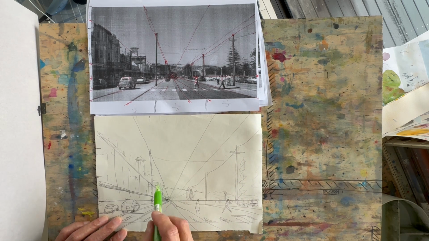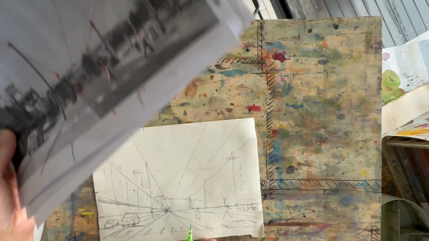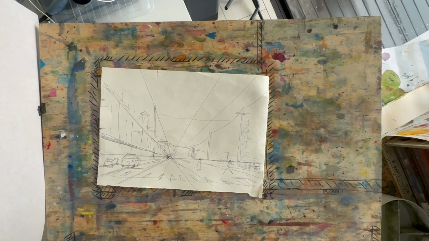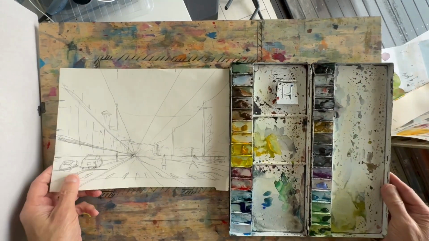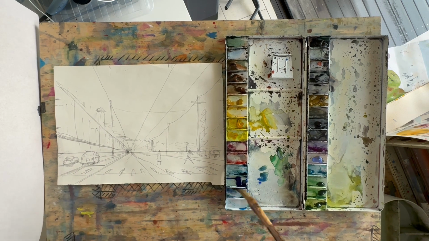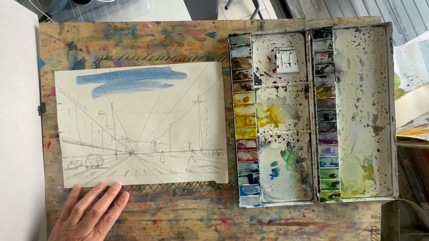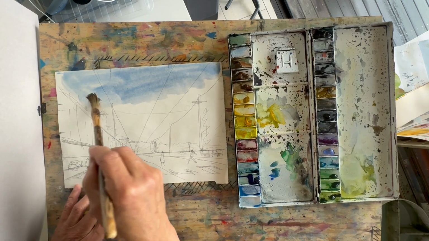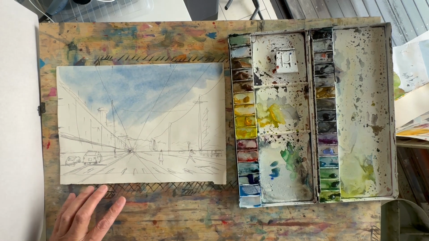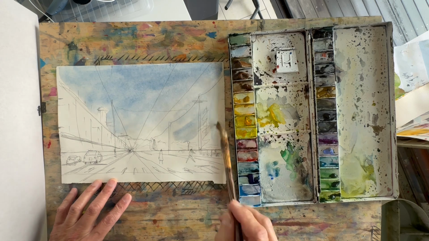Okay, now you can put in a little bit of detail, but not too much. And the rest is very easy. You just put color in, and then the job is done. Okay, I'm not doing a masterpiece here, so I just roughly put the sky in. All this sky, blue sky, up to, oh, this is blue sky as well. So I'm doing it from imagination now.